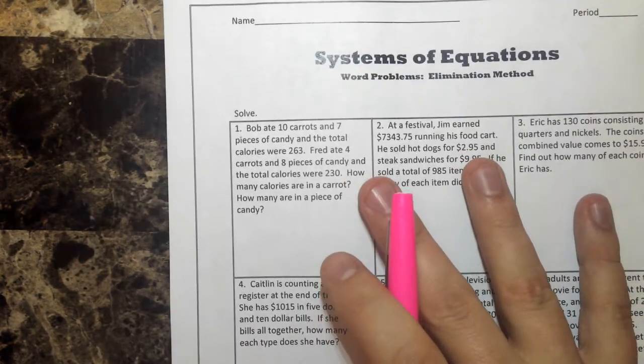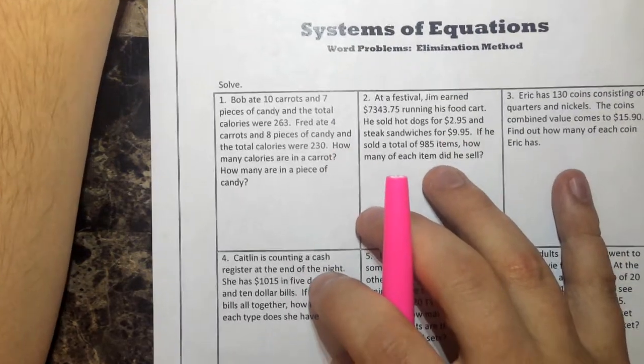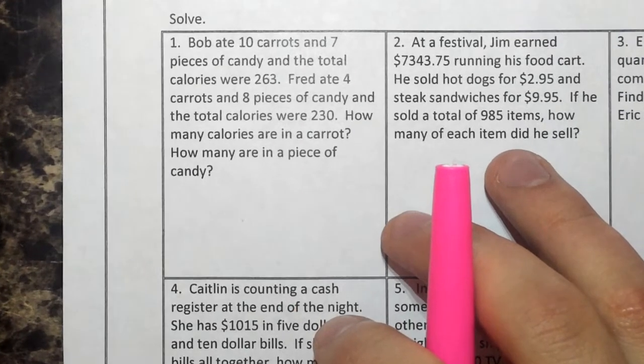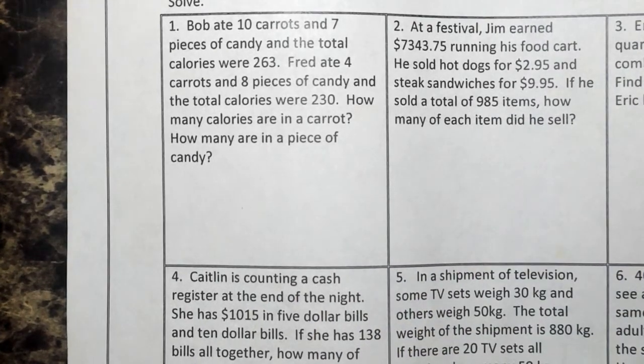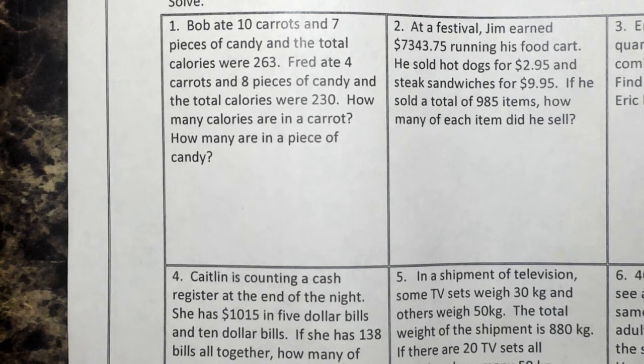So actually, number 1 is a great example of one of the easier ones. Bob ate 10 carrots and 7 pieces of candy, and the total calories were 263. Fred ate 4 carrots and 8 pieces of candy, and the total calories were 230. How many calories are in a carrot, and how many are in a piece of candy?